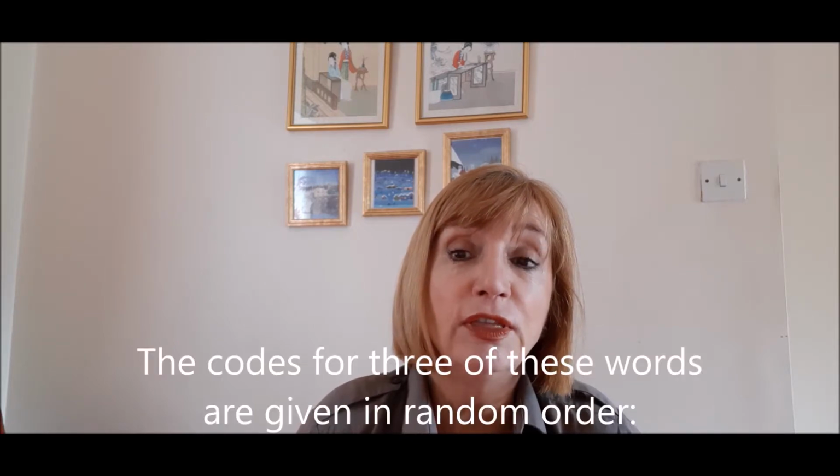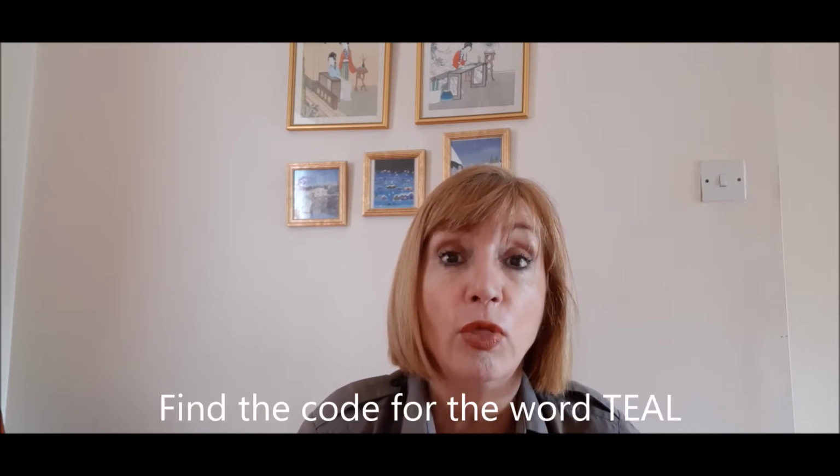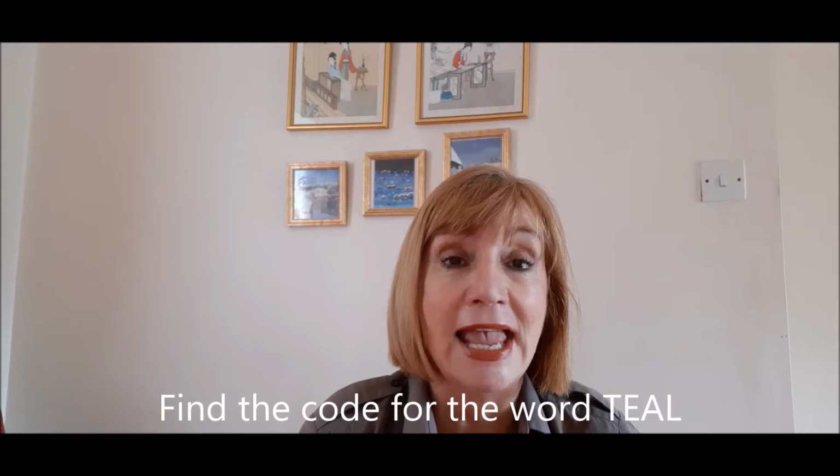The codes for 3 of these words are given in random order, and the words, as you can see, are bail, beat, bolt, late, and the codes are 5632, 5134, 3124, but we don't know in which order. The question is, find the code for the word teal, T-E-A-L. So write these on your paper to help you.